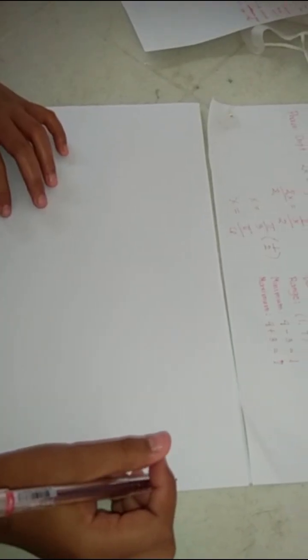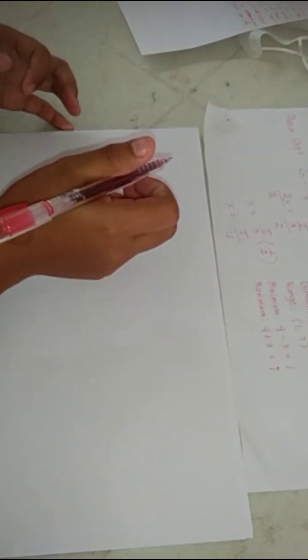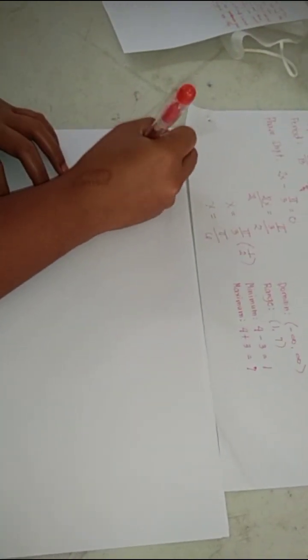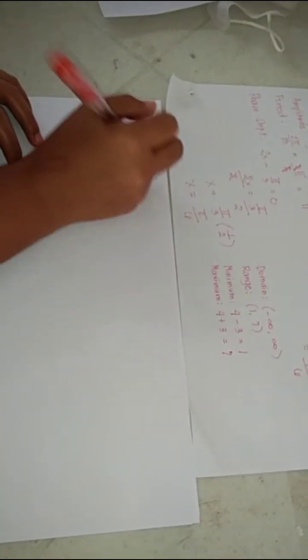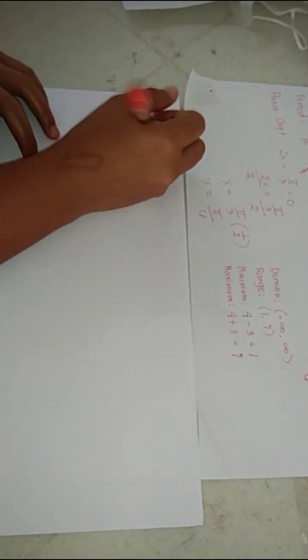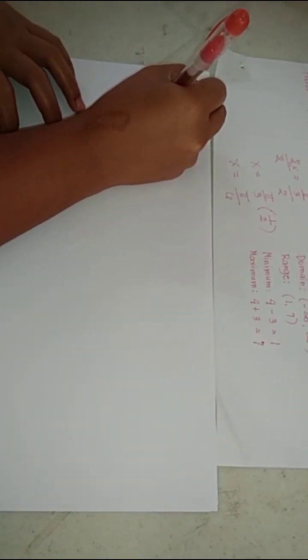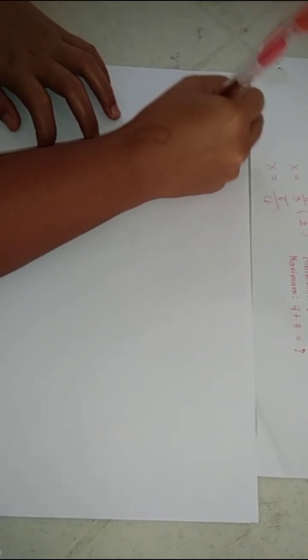After getting all these solutions or answers, we can now proceed to our graphing. In finding the points, we can write the starting point, which is our phase shift, pi over 6, and we have the endpoint, which is 7 pi over 6.